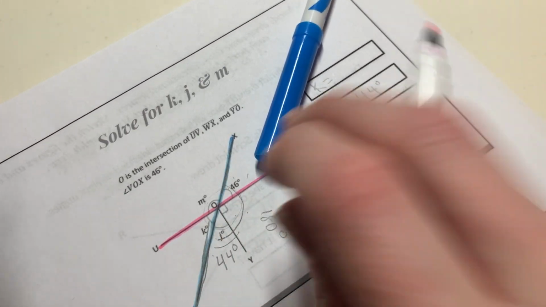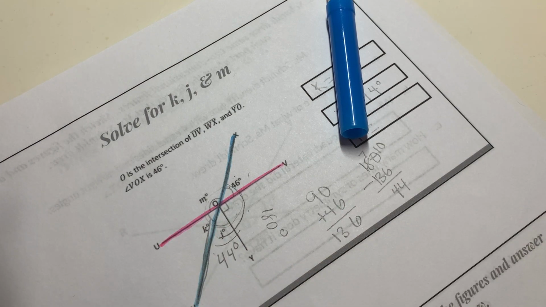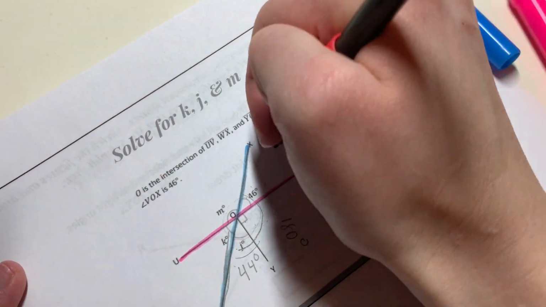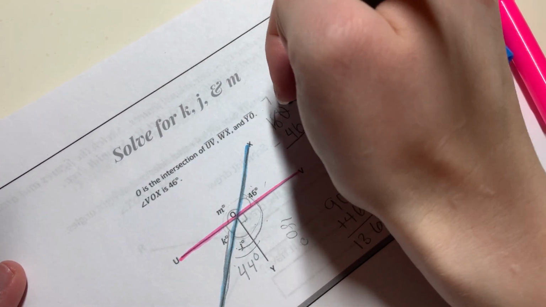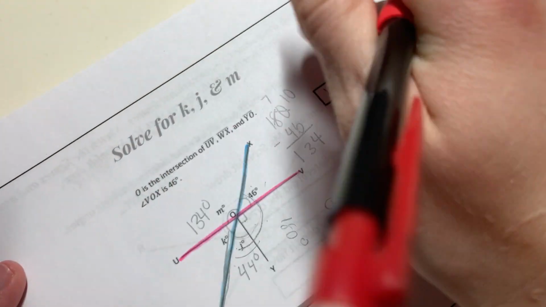I see 180 degrees, but I have 46 and I need to find the other half. Well, I can do that. 180, take away 46, 134. Excellent, so that's M.